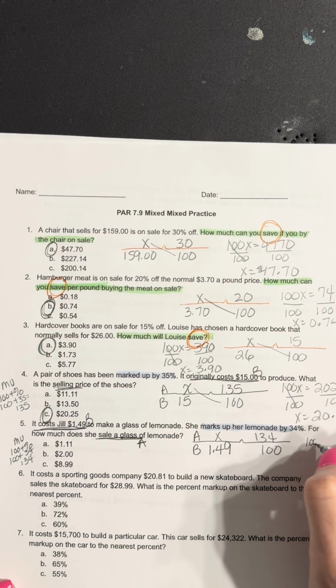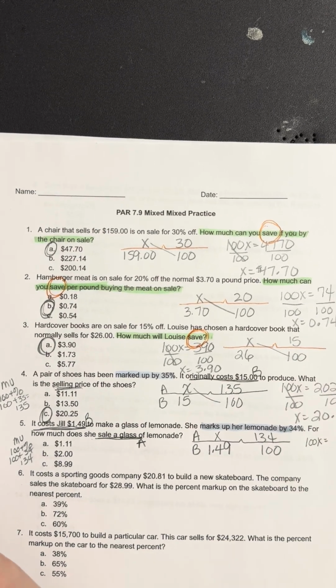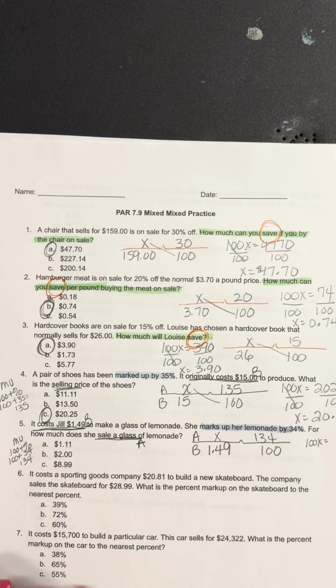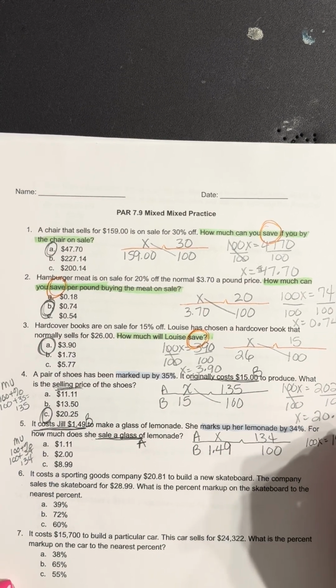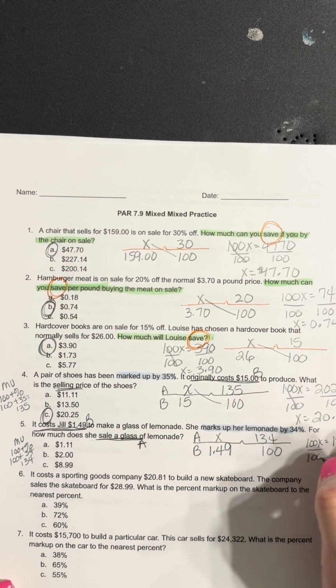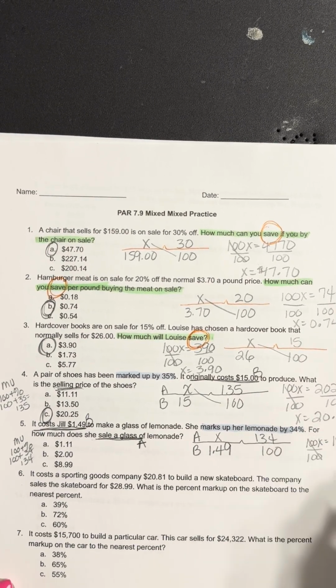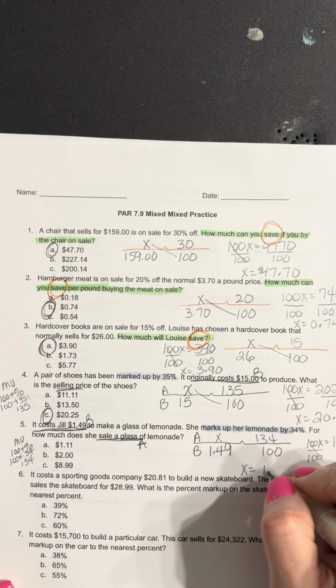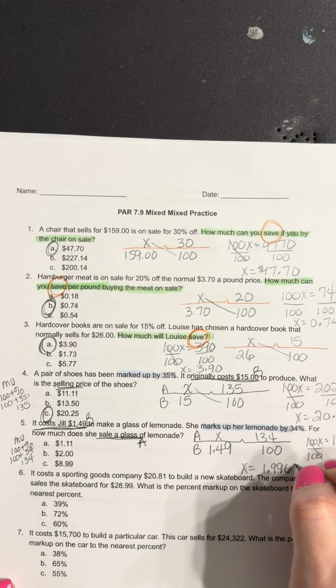So 100x equals $1.49 times 134, which is 199.66, divided by 100. And x is going to equal 1.9966.